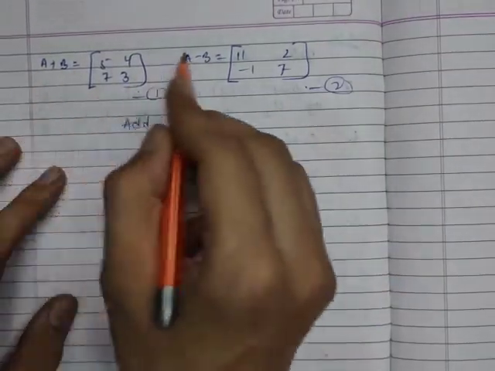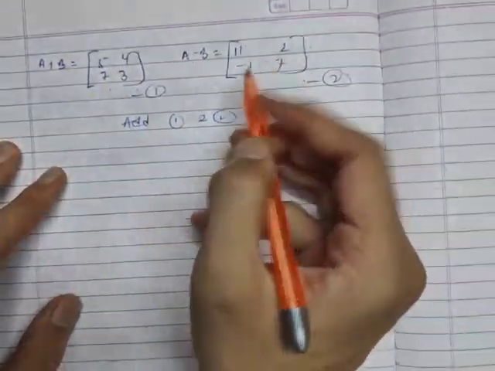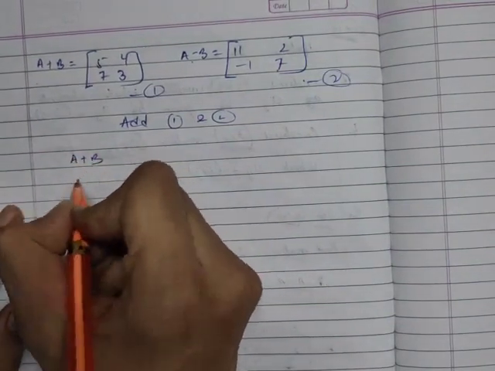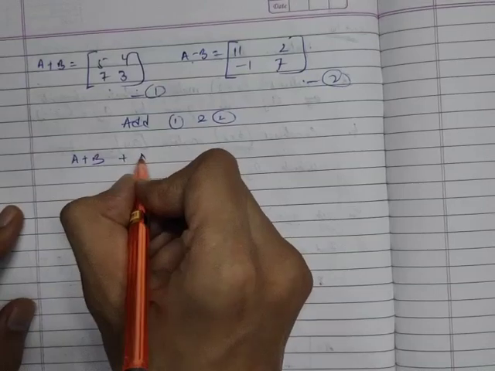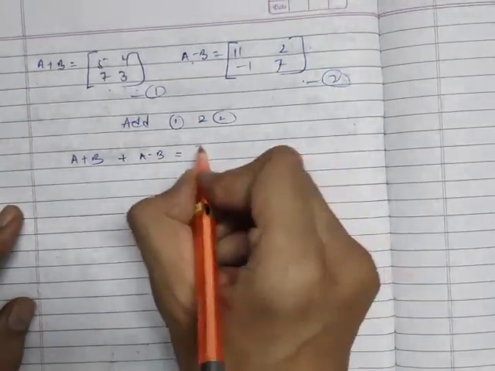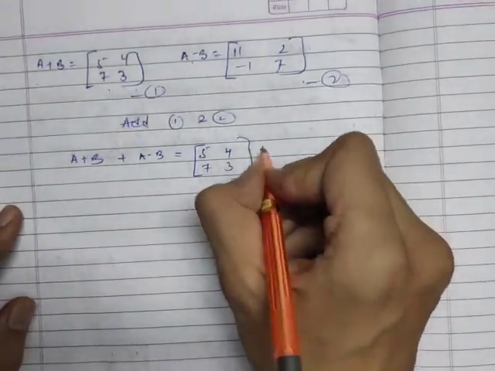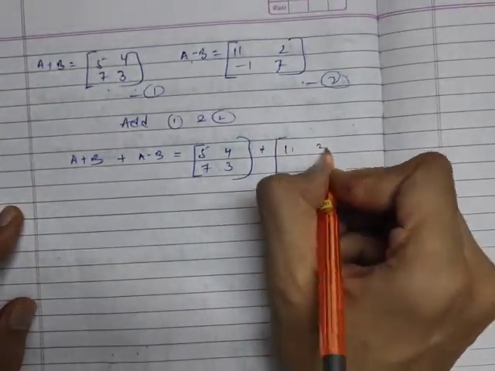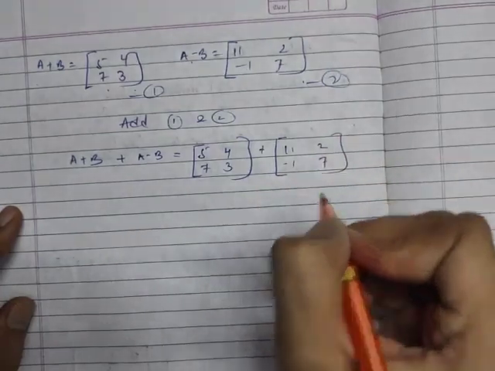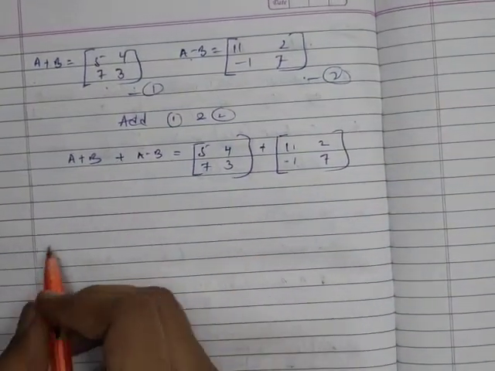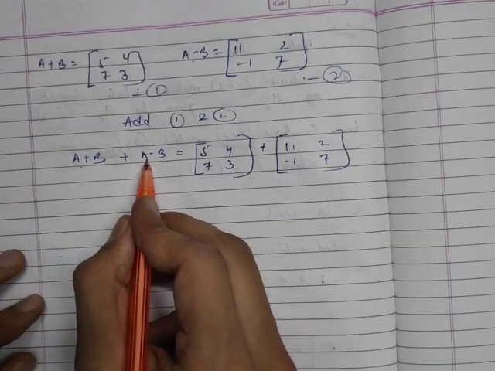I'll say adding equation 1 and 2. With that, I'll get LHS added with LHS, RHS with RHS, which becomes A plus B plus A minus B equals 5, 4, 7, 3 plus 11, 2, minus 1, 7. Here, what do I get? A plus A, 2A.